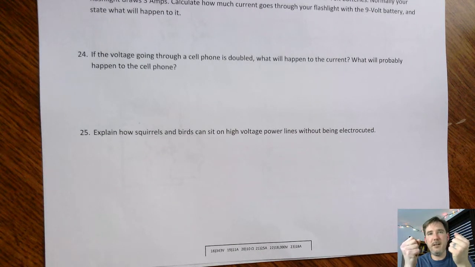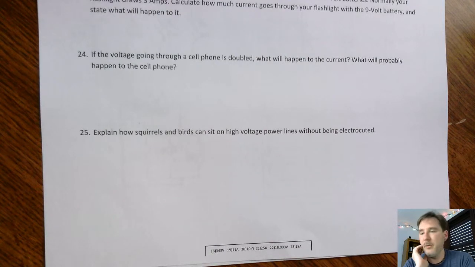And their skin has such good resistance that whatever tiny itty bitty voltage or potential difference there might be between their feet is not enough to push through their skin, and so they can't get electrocuted. So I guess to boil it down, 1, there's not enough of a potential difference between their feet. You could almost say there's none. And 2, whatever potential difference there might be, it's not enough to push through their skin. Their skin is good enough resistance to prevent a current from going through their skin and through their body.